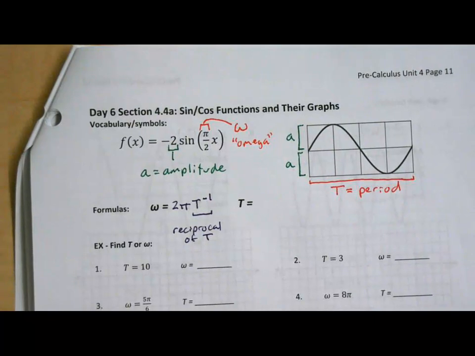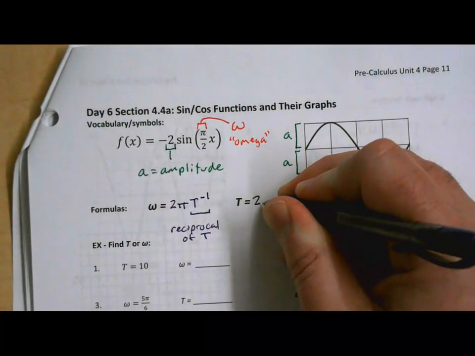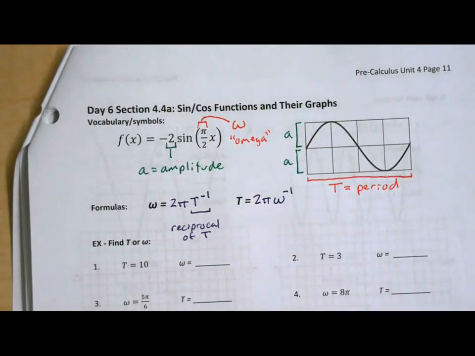And I love this. This is so nice in math when this comes together. T is equal to 2 pi times omega to the negative 1. Isn't that awesome? It's the same thing, just with the variables flipped. So if I know the period, remember big T is the period, then I can find omega. And if I know omega, then I can find the period.